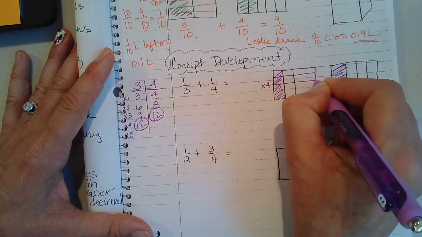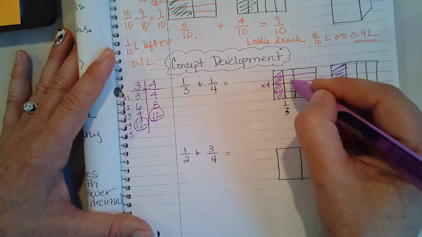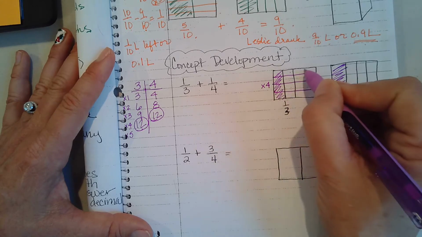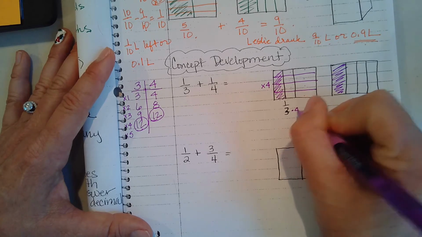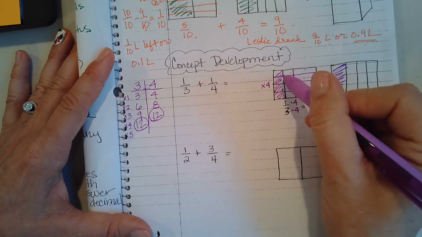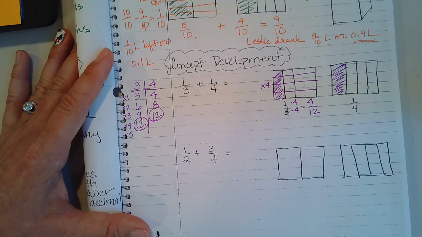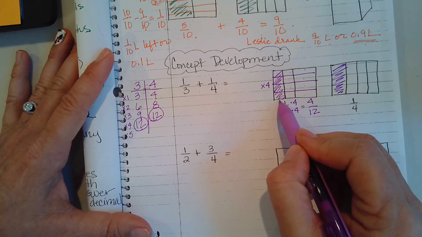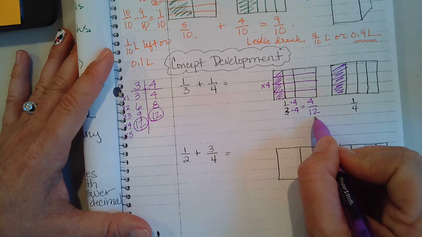Now, I could do the same thing over here by multiplying by 4. If I have 3 lines, I make four sections, right? So now I have 1, 2, 3, 4, 5, 6, 7, 8, 9, 10, 11, 12. If I multiply by 4, I'm going to end up with 4 12ths. So 1/3 converted to 4 12ths, right? And remember, I didn't add more space. I just added more pieces. The 1/3 is equivalent to 4 12ths.